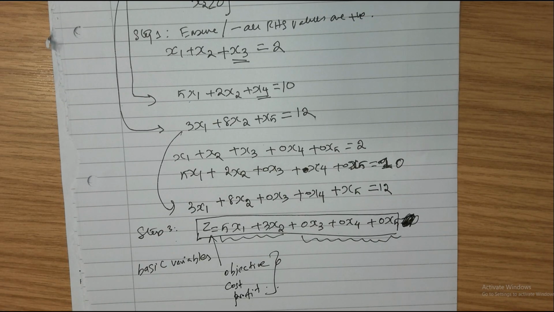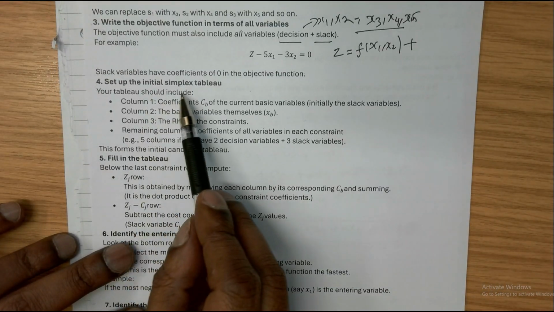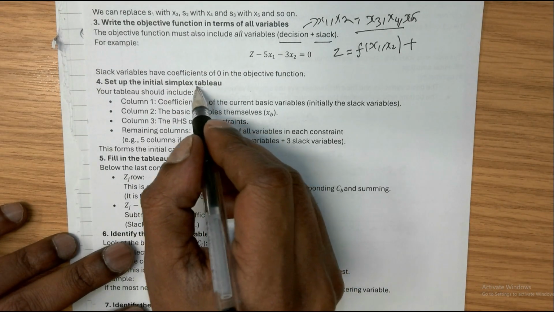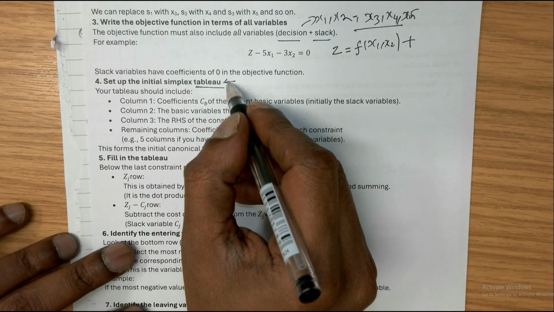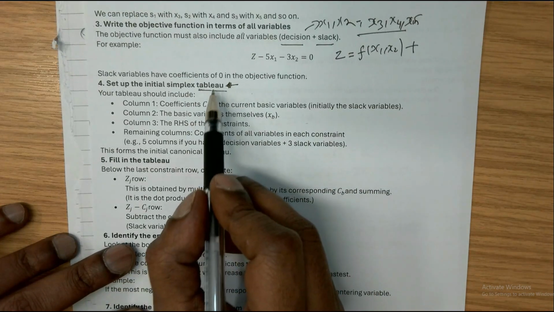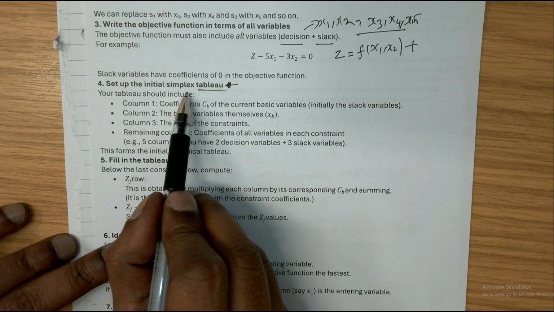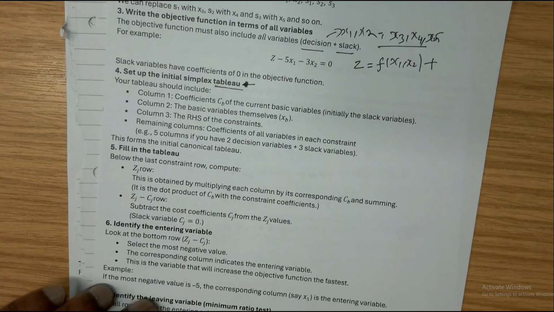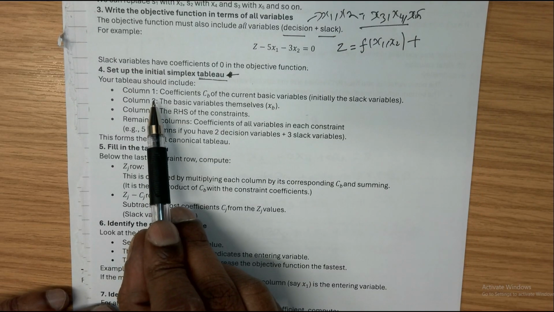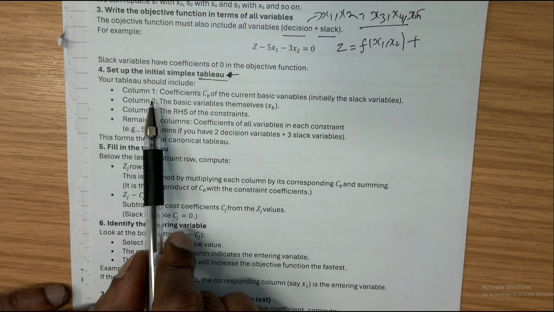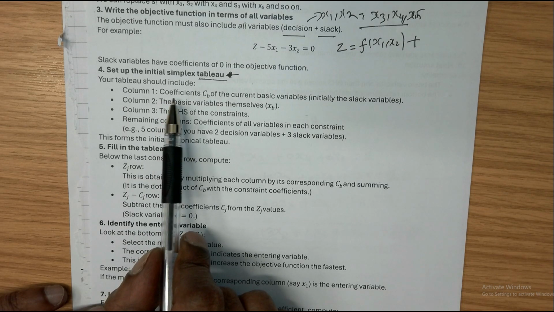So what's the next step? Let's put the procedure here. Set the initial simplex table. They use this word tableau. I don't know what that means, but this is how you see it in some optimization textbooks. So the next step is to construct the initial simplex table. We will use simple language. Your table should contain a few things. Remember that. These are the things you have to pay attention to really carefully.